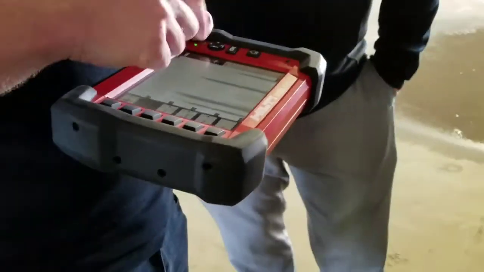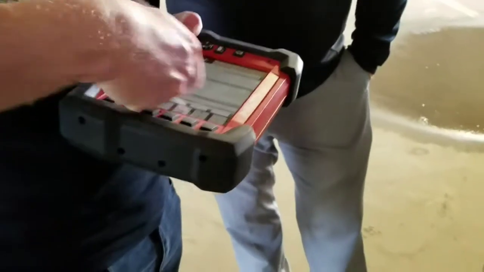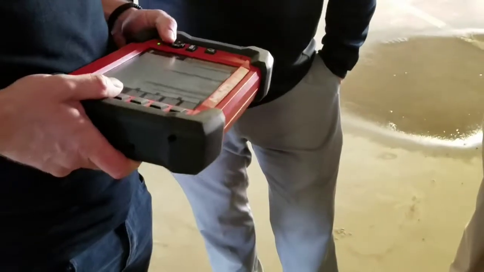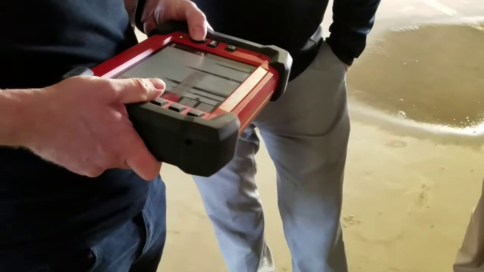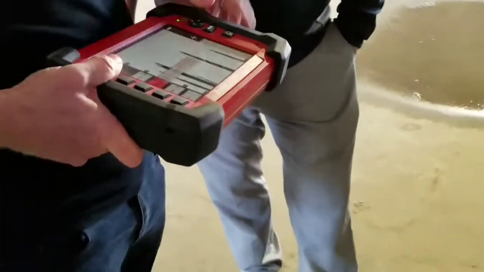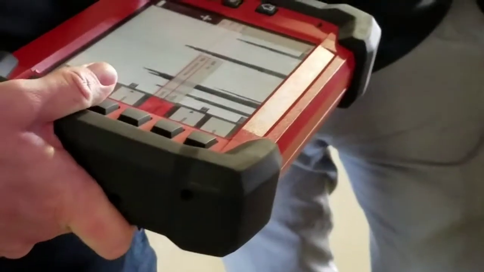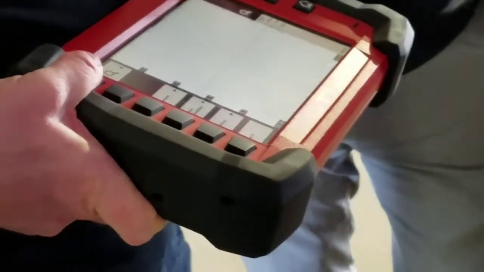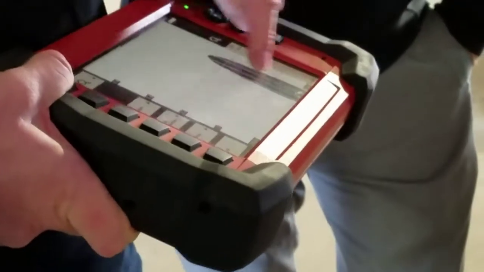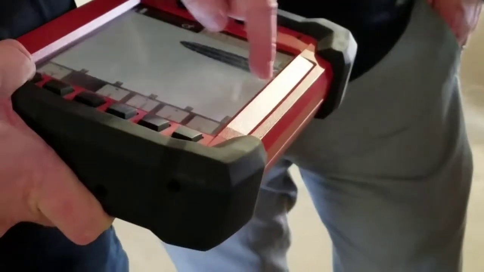The first thing you should do before analyzing the scan is check how good your data is. For that you go to visualization, not analyze data, and then you zoom in. This is what I want to see: round shapes of signals.